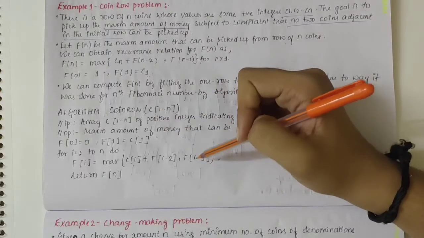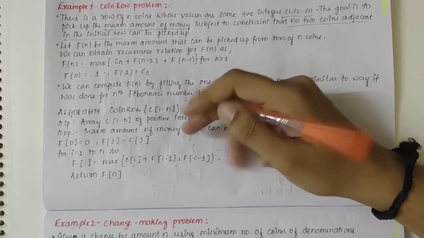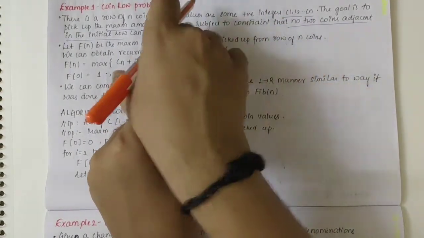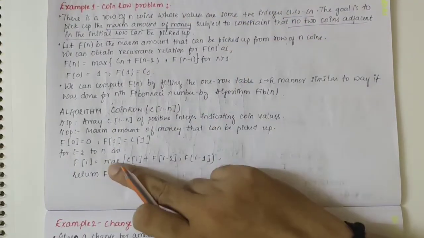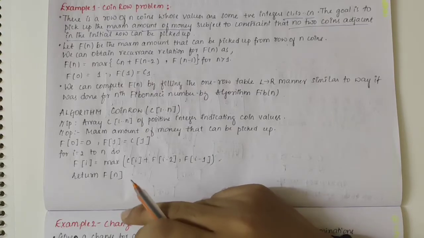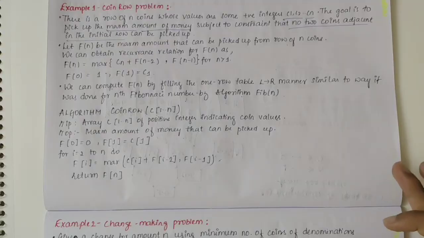Then we have f of i minus 1, the best solution from the previous step. Suppose we are here and i minus 1 is here; if the previous solution has the best value, then we can pick that also. Among these two we select the maximum value, and finally we return the final solution, that is the final array, which comprises the values.